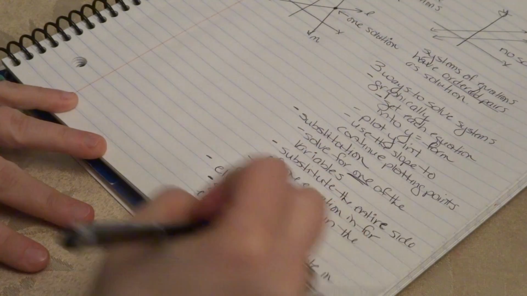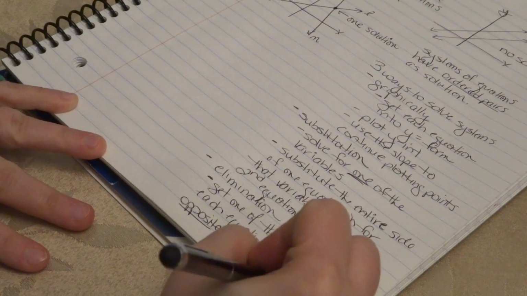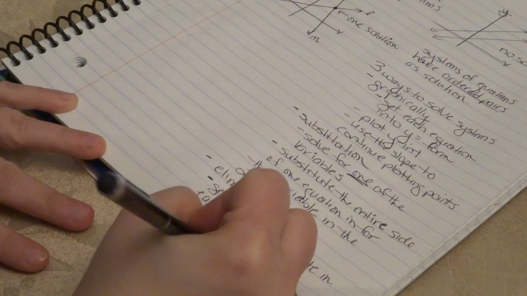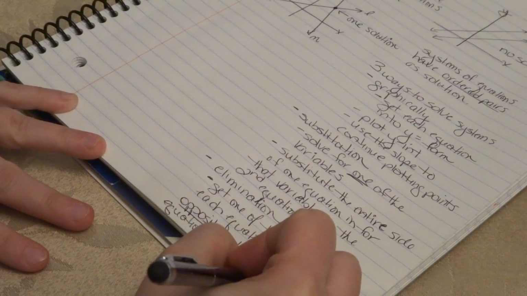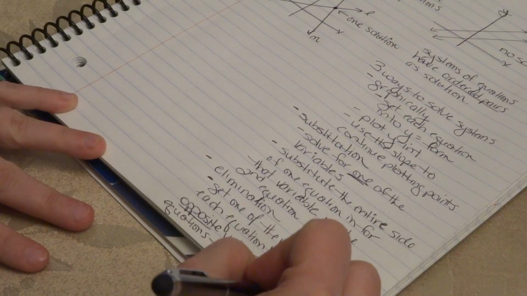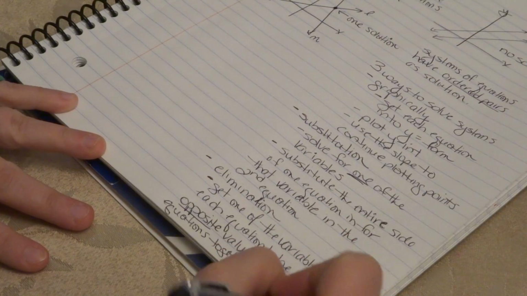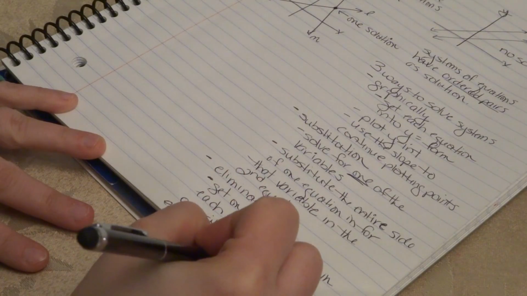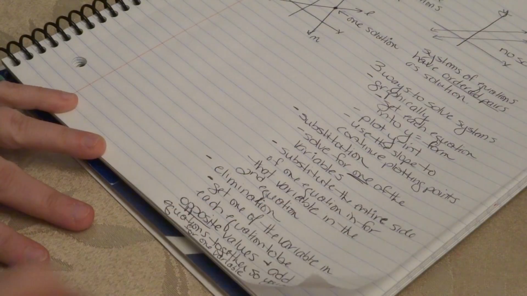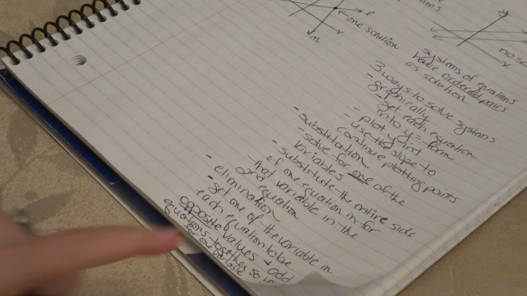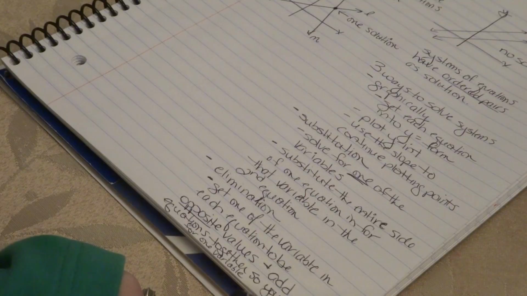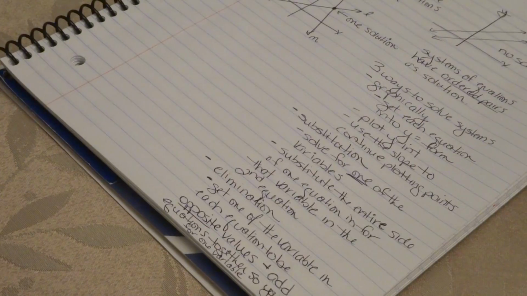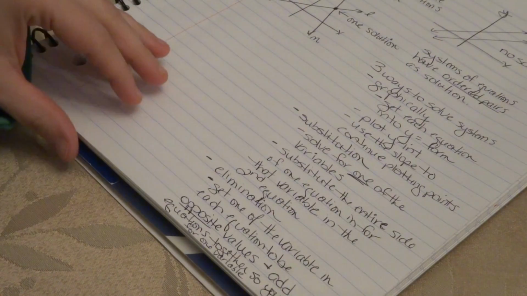Then add the two equations together, so you only solve for one variable. Next we're going to see how we're going to put these into play.